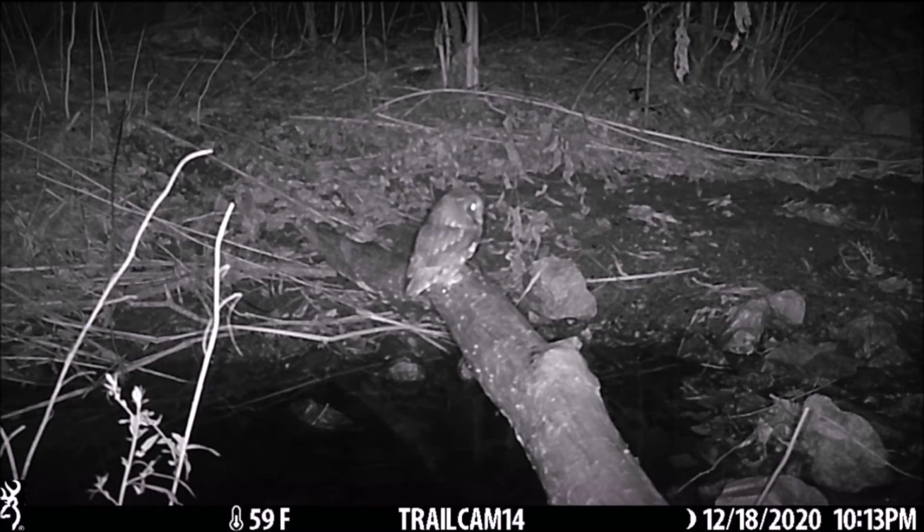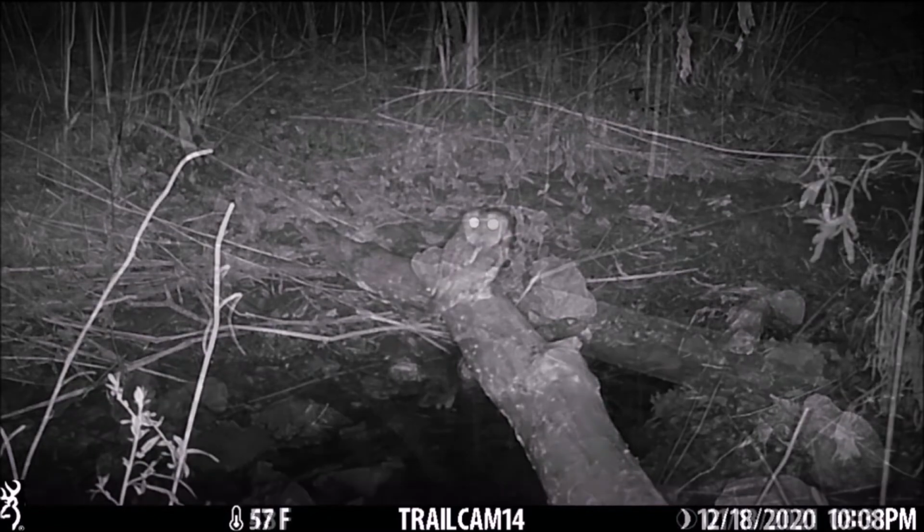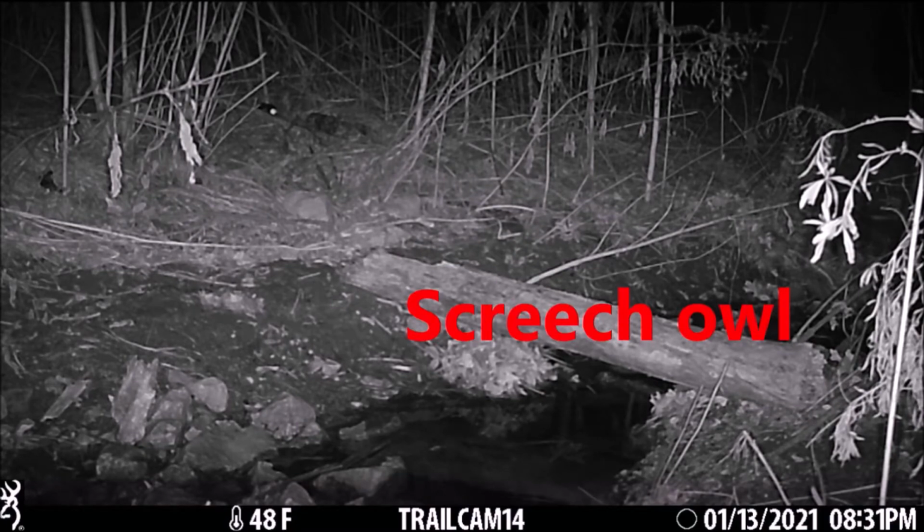He can turn his head almost all the way around. He can look over one shoulder very far and then look over the other shoulder almost all the way around. And then he's going to fly away. What is this animal? It's a screech owl. We love our wild animals.